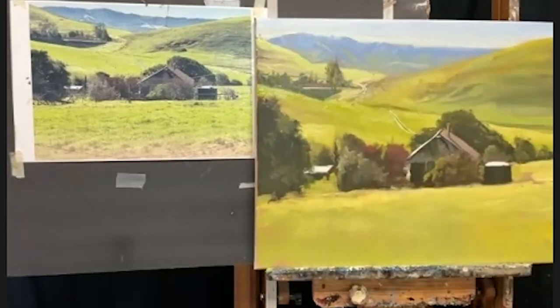Okay, that gives a little bit of depth. That's fine. I'm not going to do any more back there. I want that to look good. There are some linear snaps that I'm going to need to put in.